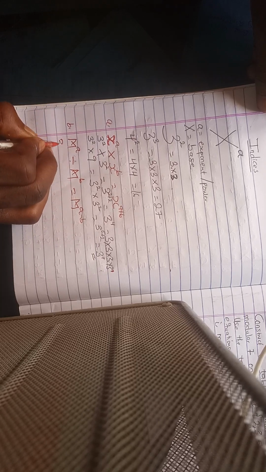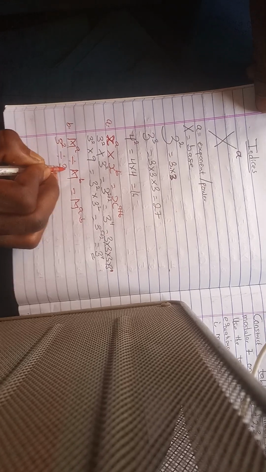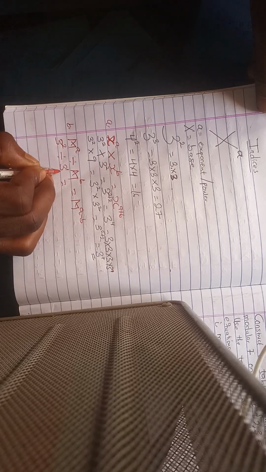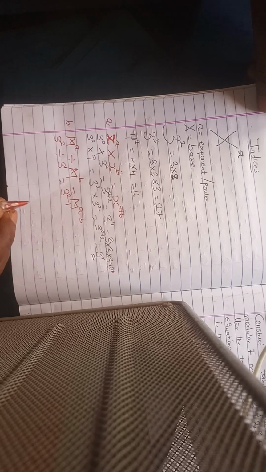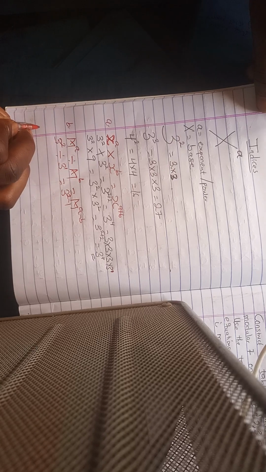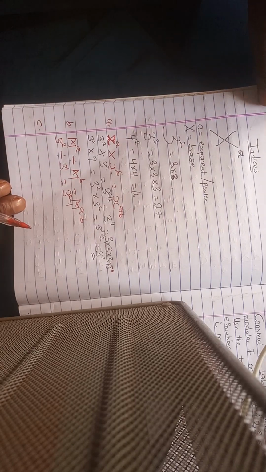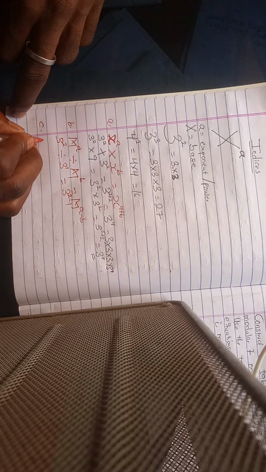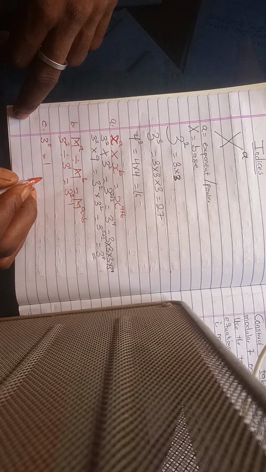So if I have 3 exponent 2 divided by 3 exponent 1, I'm going to pick one because the bases are the same. So 3 exponent 2 minus 1. I'm subtracting the powers because I have the division here. Okay, the third one is that any number exponent 0 is equal to 1.